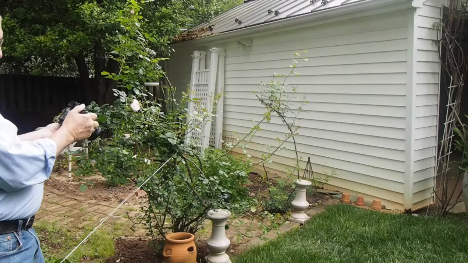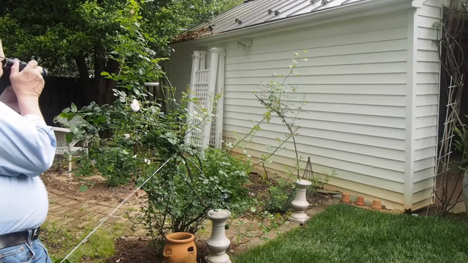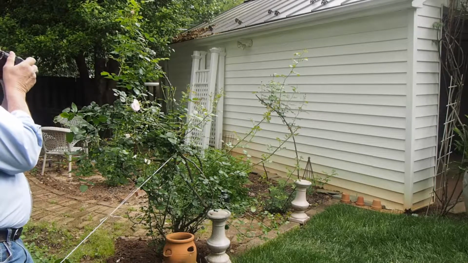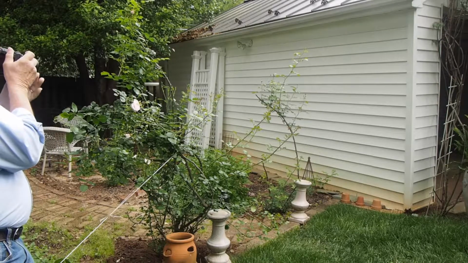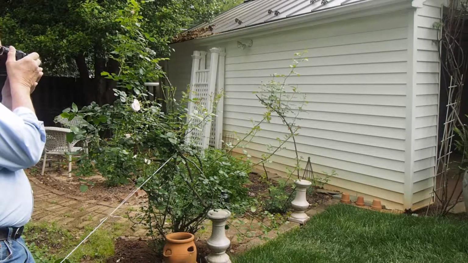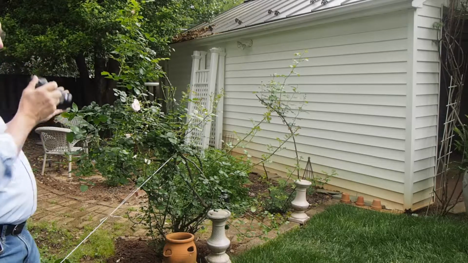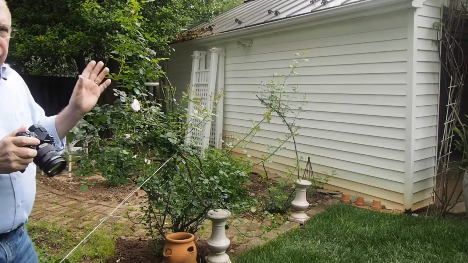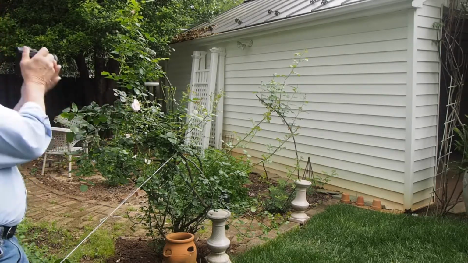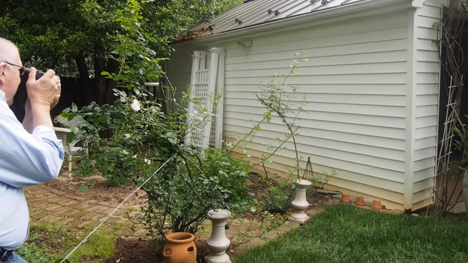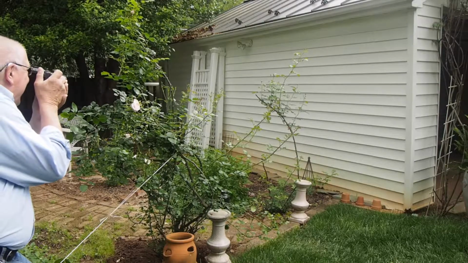I'm going to go to f11 because it is a little bit bright. What I want to do is show you that if I shoot at f11, it's giving me a shutter speed of 1/40th of a second, and I've got that white garage behind as background.